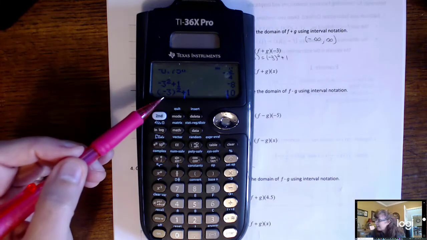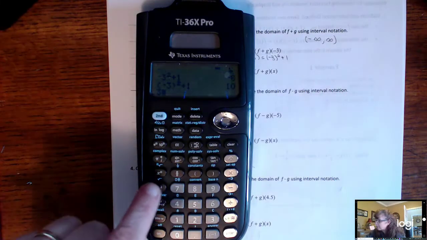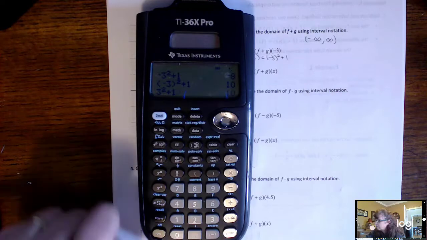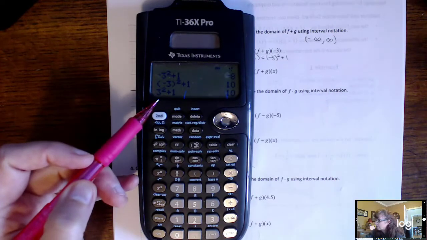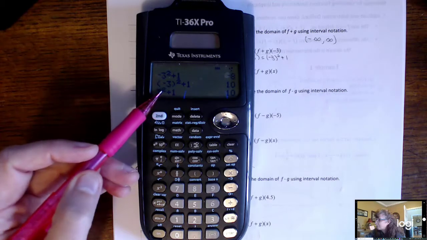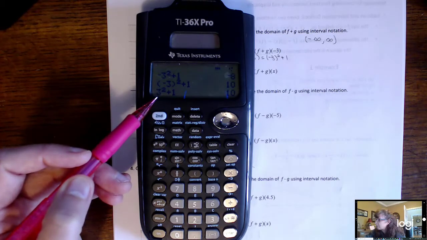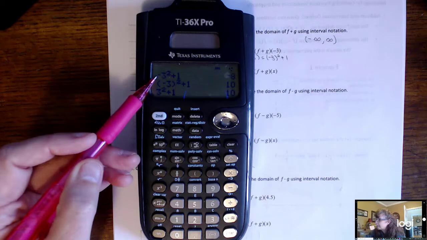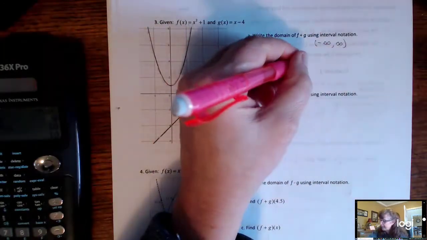I don't do that, though. I know that a negative 3 squared is the same as a positive 3 squared. So just to save myself keystrokes, I put that in. I just do a little mental math. A negative 3 squared is going to be the same as a positive 3 squared. But don't do this. Anyway, so this is going to give me 10.